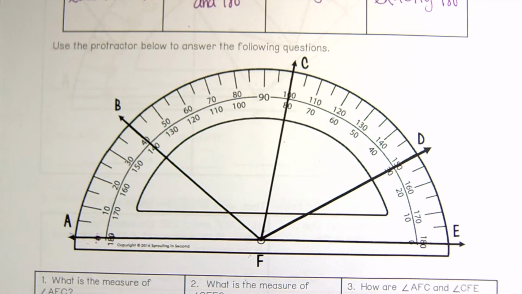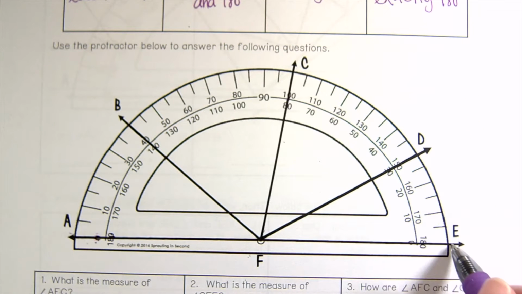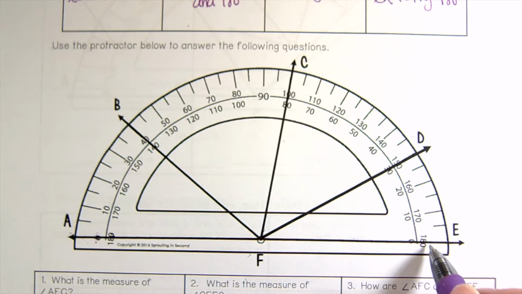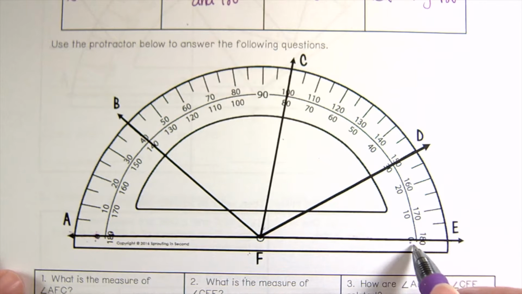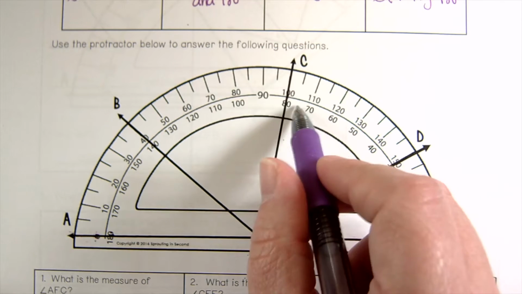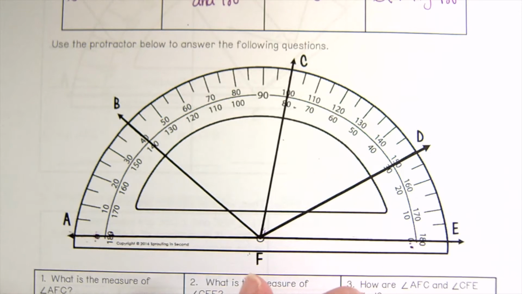Angle CFE. So CFE. So this is the end. E is the end point. Should I use the top numbers or the bottom numbers? What number do I want to start with? 0. Where is 0? Is it on the top or the bottom? It's at the bottom. So if I want to measure CFE, I'm going to start at 0 and I'm going to go on the bottom. So what is that angle measurement? 80 degrees.